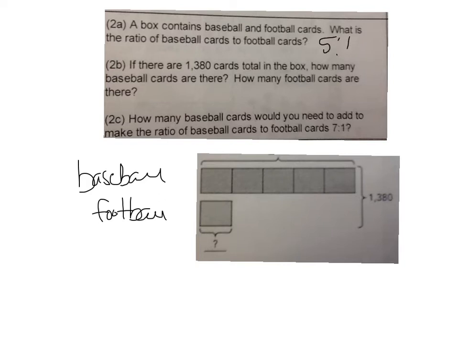Now it tells us that there's 1,380 total cards in the box. So if we want to look at our ratio, what we're looking at really is the ratio of not just 5 to 1, 5 baseball cards to every 1 football card, but 5 to 1 to 6. And another way of saying that would be 5 baseball cards for every 1 football card for every 6 total cards in the box.